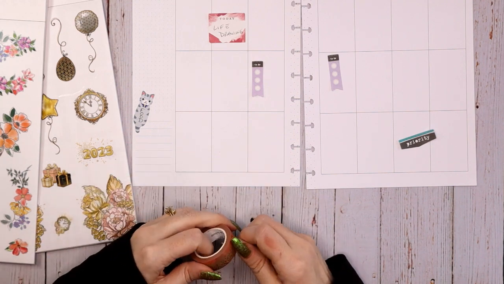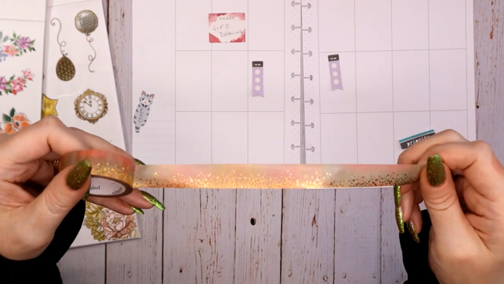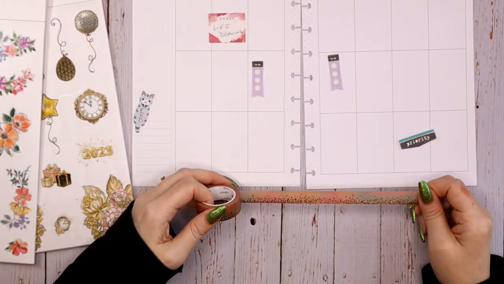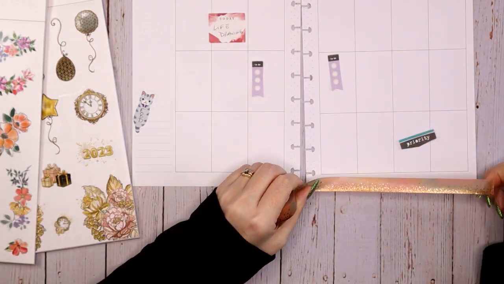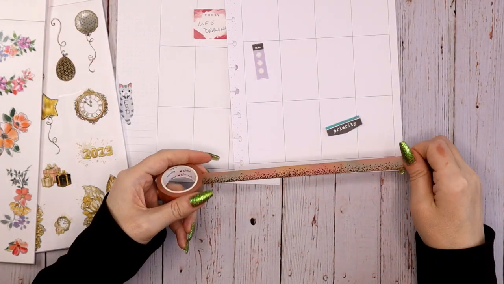And maybe we'll do the skinny washi across the top. I don't know. But see how it's got all those pretty pastel colors. It really brings together the colors from the two different sets of stickers, I feel like. So let's go ahead and start this.